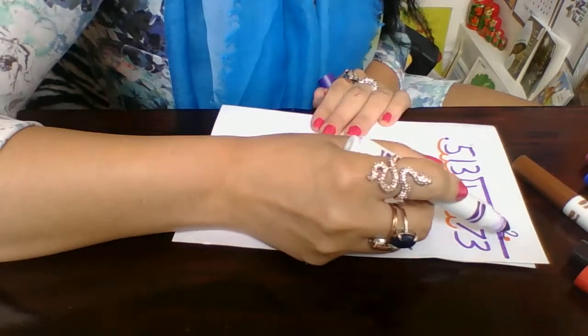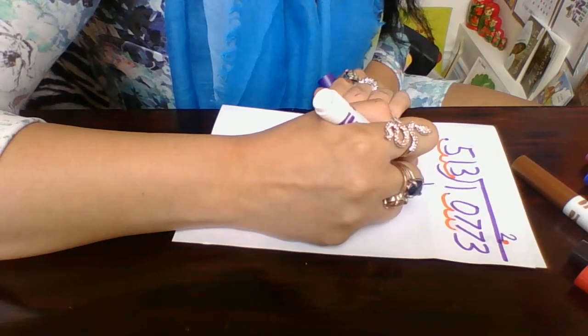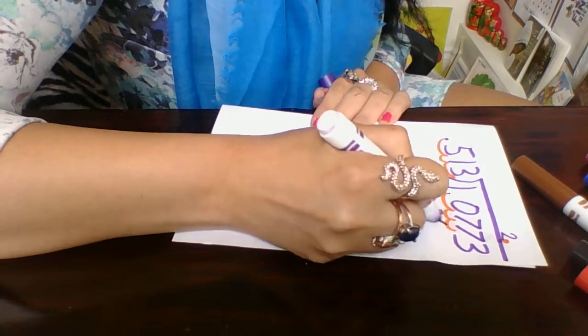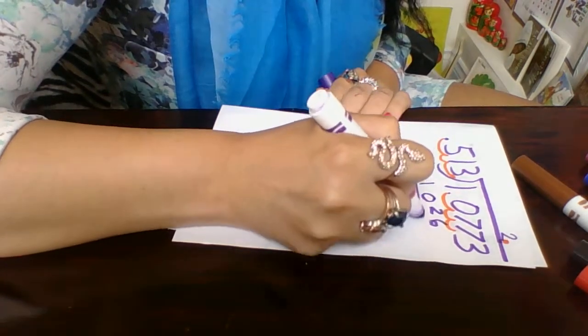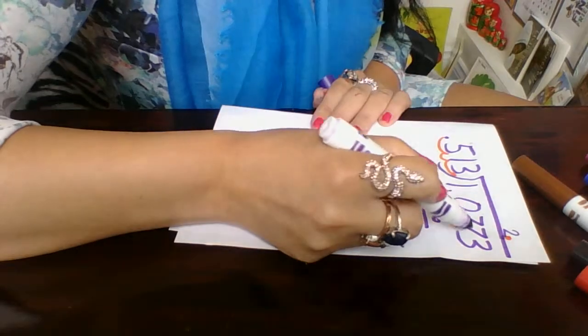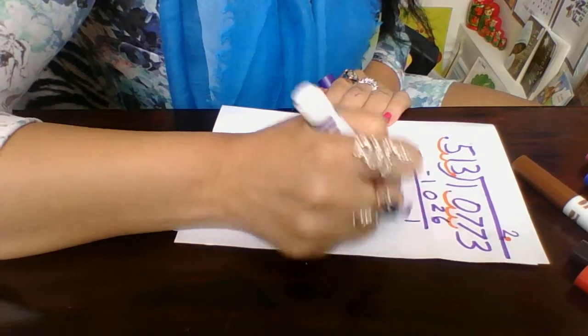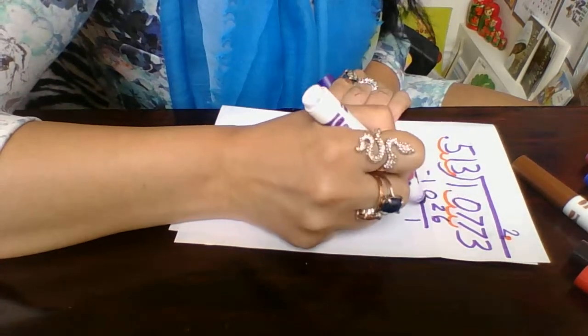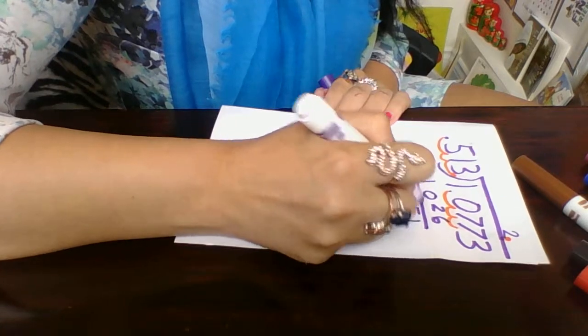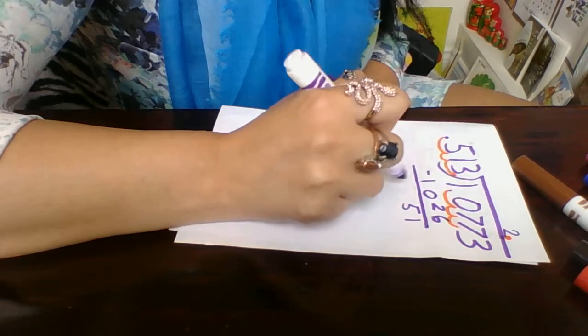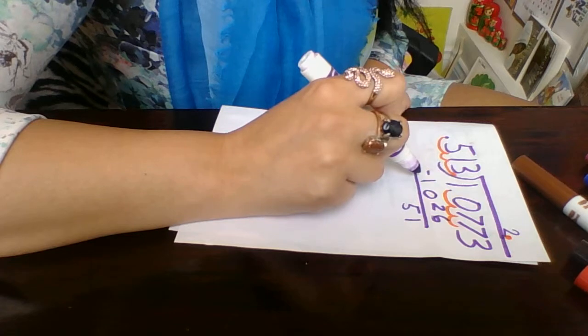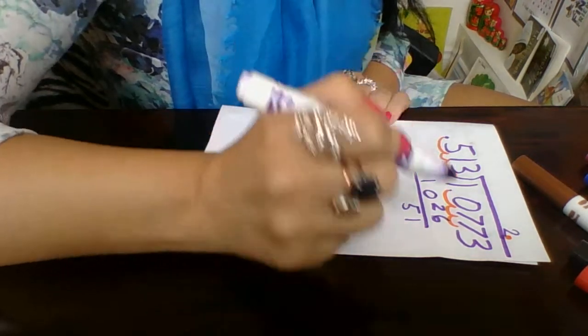513 times 2 equals 1026, and I subtract. 7 minus 6 equals 1. 7 minus 2 equals 5. 0 minus 0 is 0. 1 minus 1 is 0.